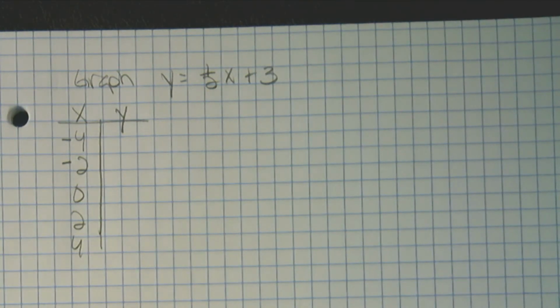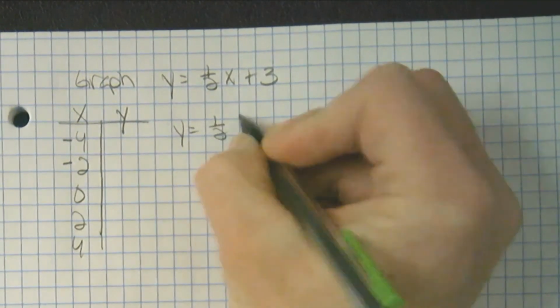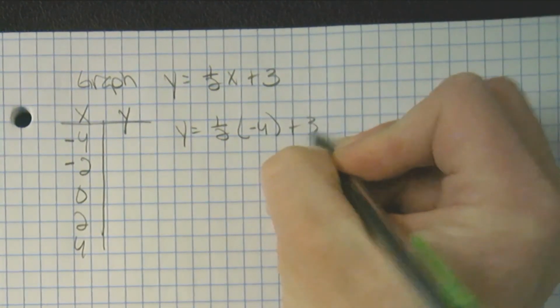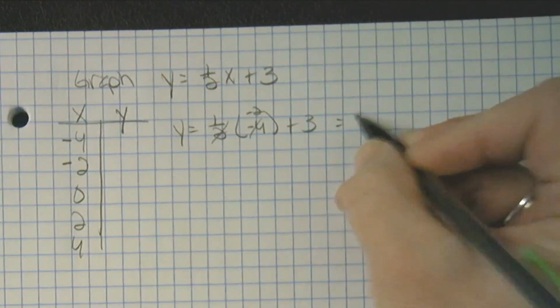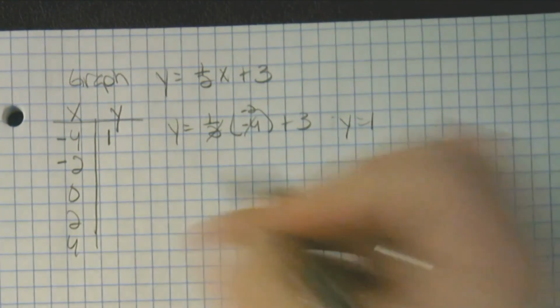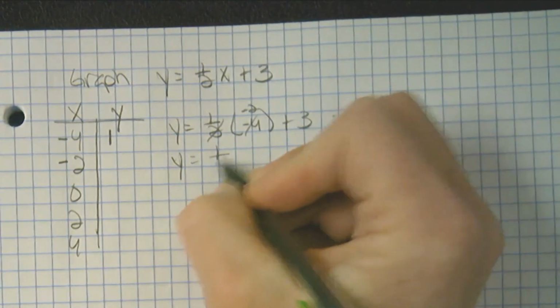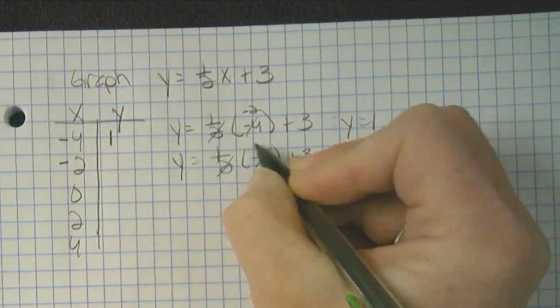Okay, so let's go ahead and evaluate this equation for those values. So you're all doing the math, substituting those values in for x.